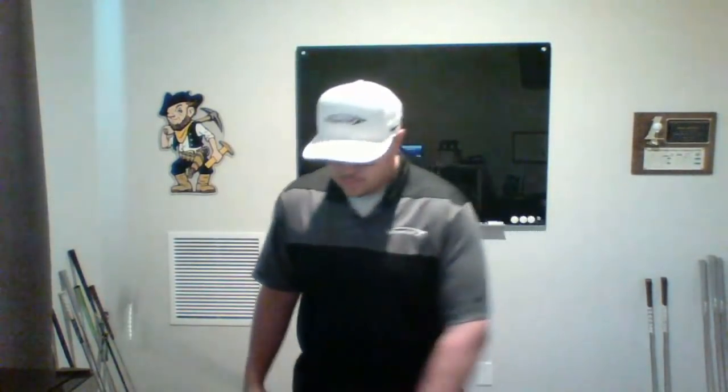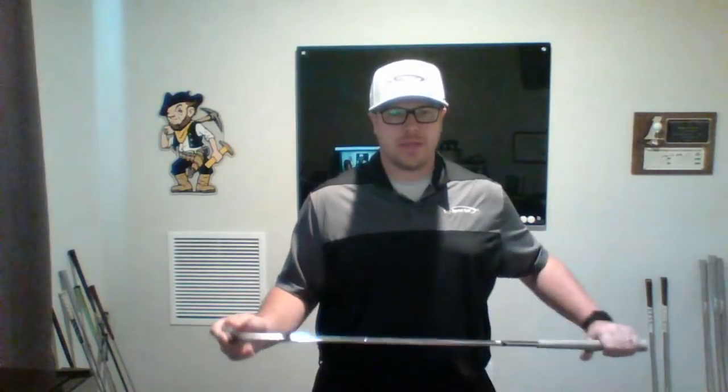All right. Sam M says, can excessive forward shaft lean cause topping by shortening the radius of the swing, or is this compensated by lowering the body in the downswing? Usually I don't see that. Too much forward shaft lean usually does not cause topping of the ball, because we adapt. That's something I haven't really ever seen. I haven't seen someone get so much forward shaft lean that they're topping the ball.